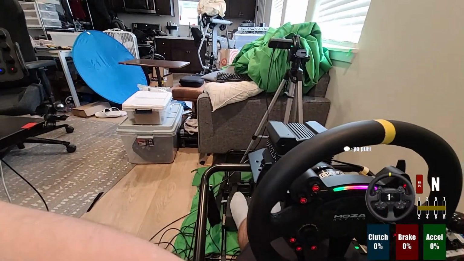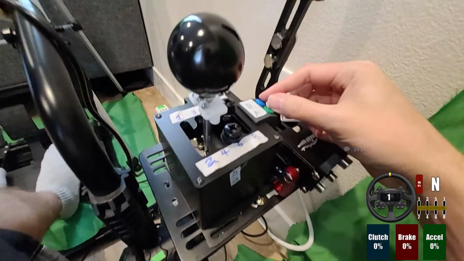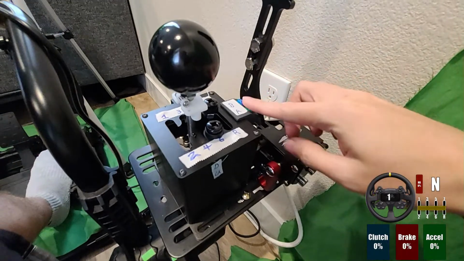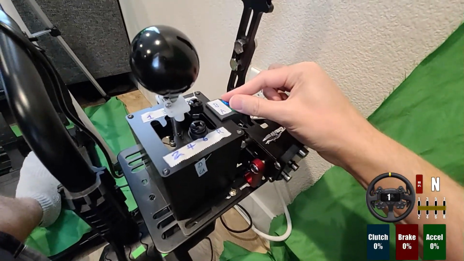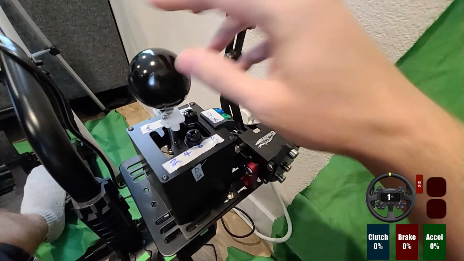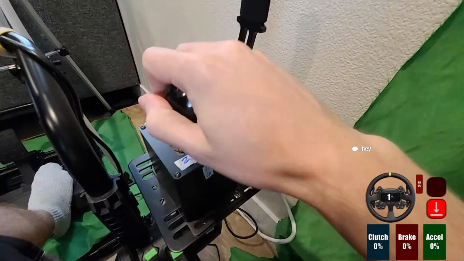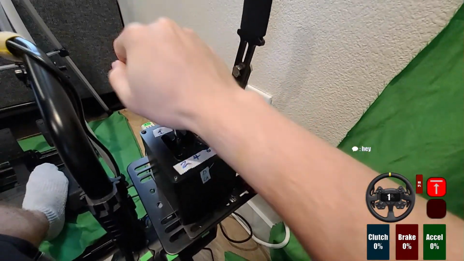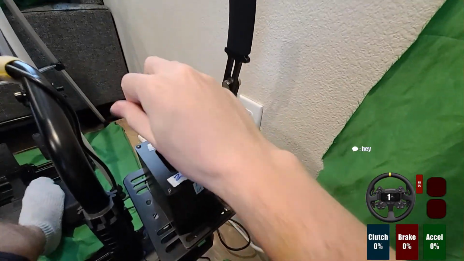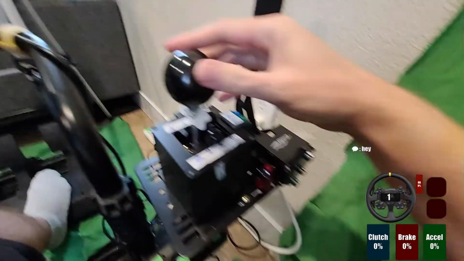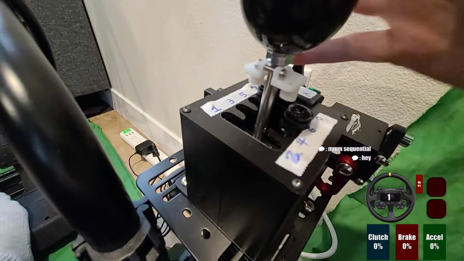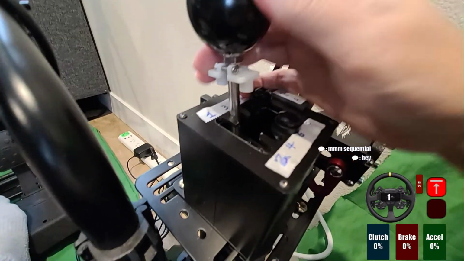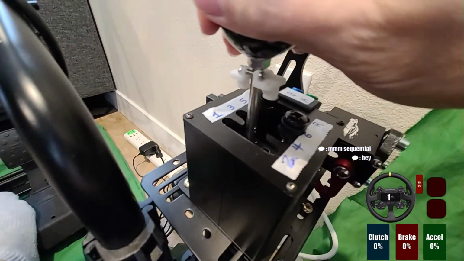So today, let me do this. I made a change to my input viewer. If I hold down these 2 buttons for 2 seconds, boom, that puts this into sequential mode. So now I can properly show sequential mode. When this adapter's in there, it doesn't let you go fully into the lock position.